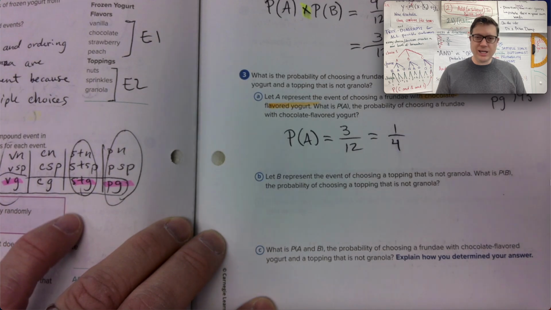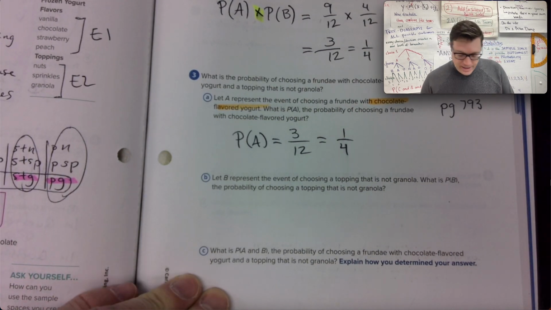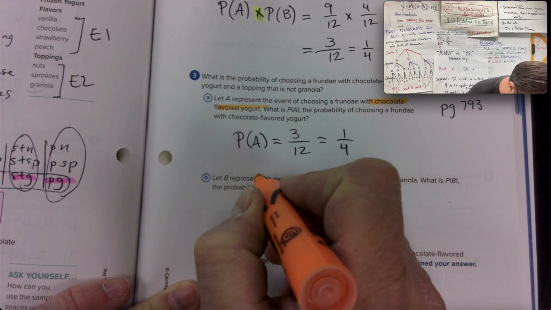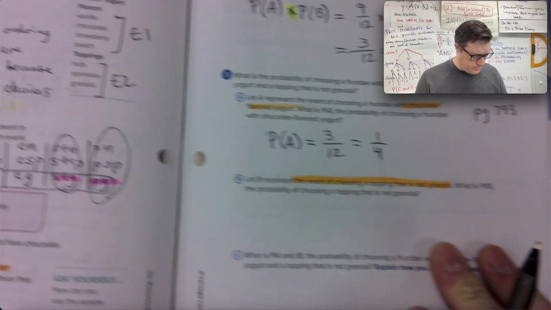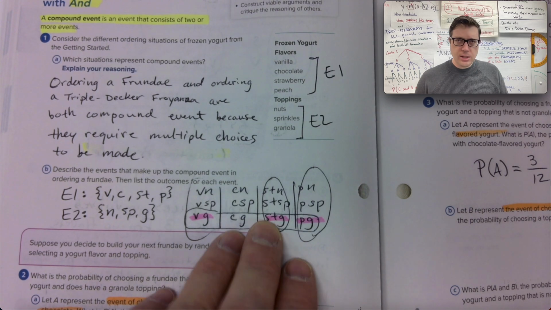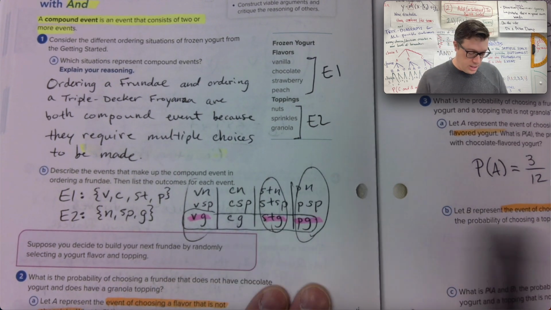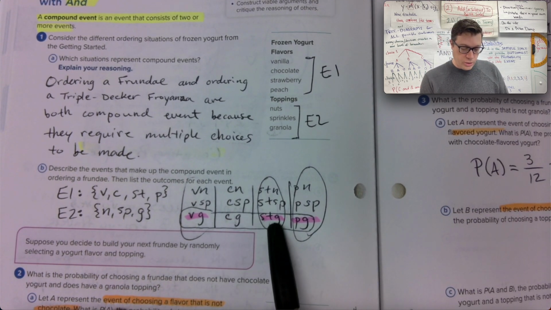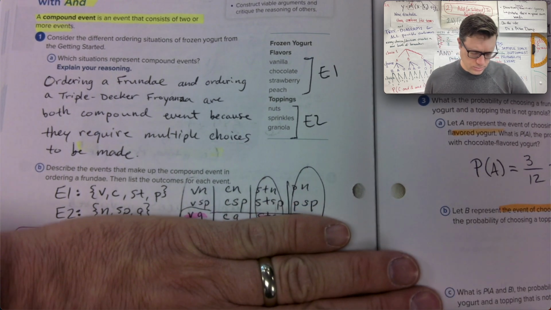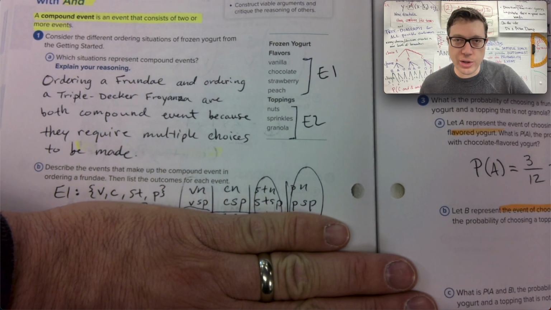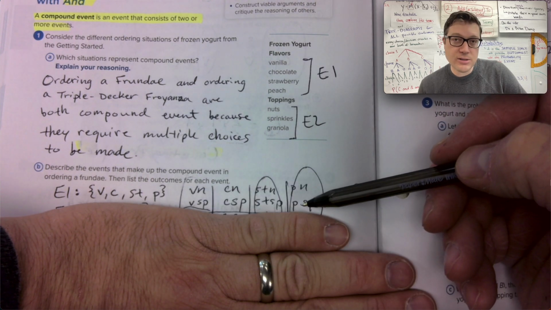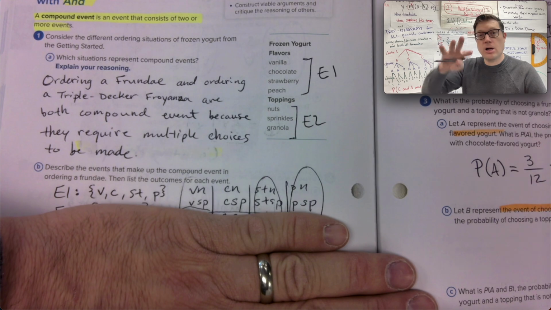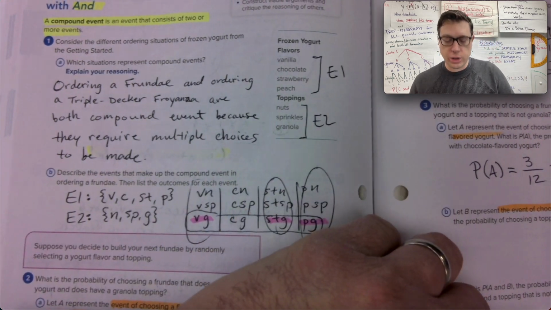Part B. Let B represent the event of choosing a topping that is not granola. It's kind of like the flip of that last question. When you look at this list of all possible outcomes, there's granola there, granola, and granola, and granola. B says don't consider those, which means 1, 2, 3, 4, 5, 6, 7, 8 different flavor and topping combinations where granola is not included.